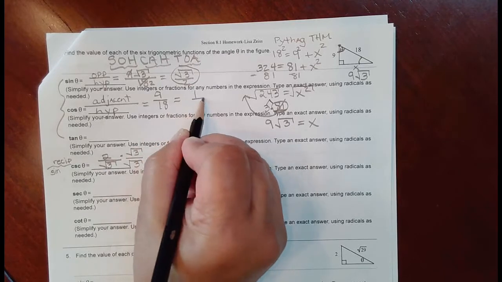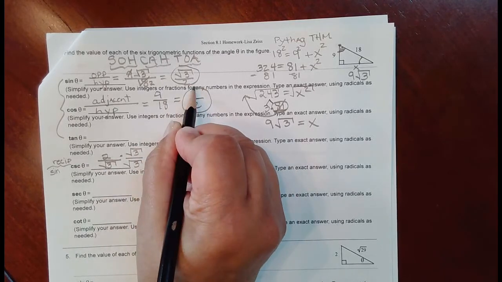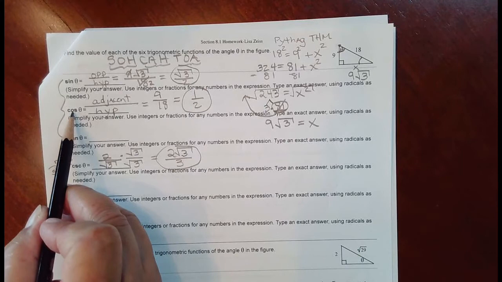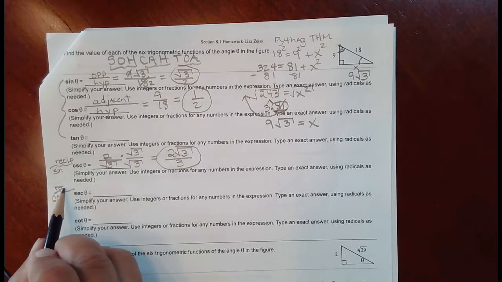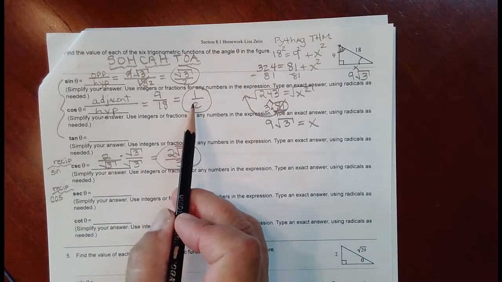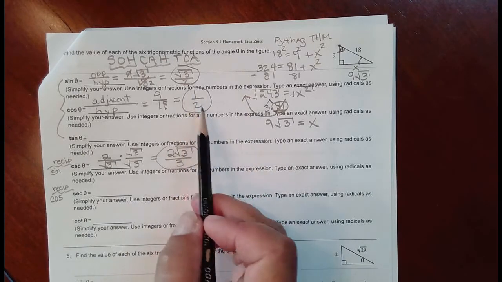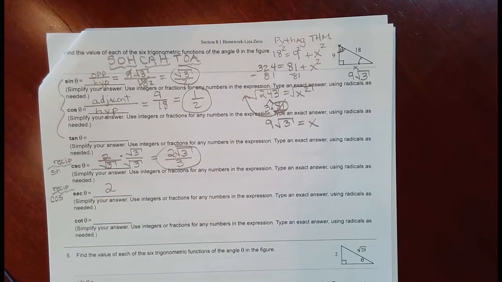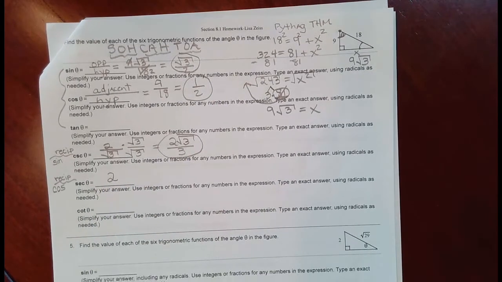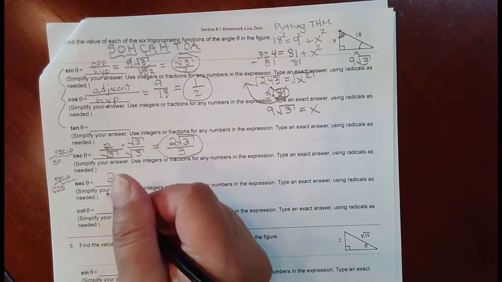Reduce it if you can, and you can. That reduces to 1/2. Think about who is reciprocally related to cosine. That would be secant. These two have a reciprocal relationship. So if you have already found one of them, all you need to do is form the reciprocal, which means flip it over to get the secant. When you flip 1 over 2, you get 2 over 1, which is just 2. So in getting one answer, you're really working your way towards 2 of them very quickly, especially when the other one doesn't even need any simplification, as just happened here.